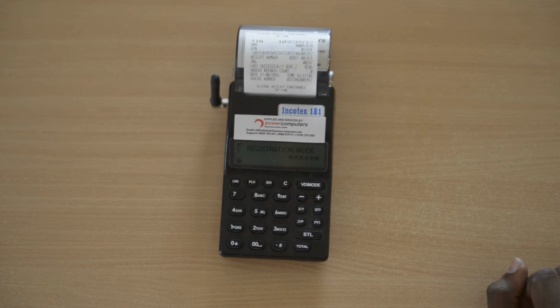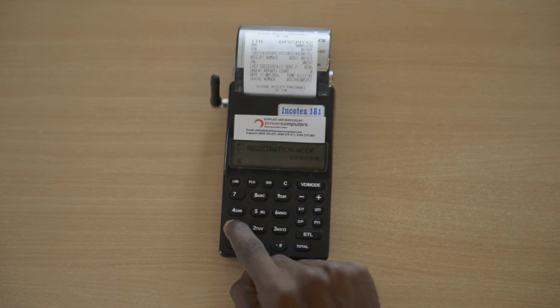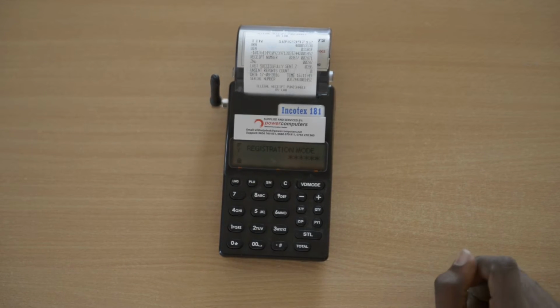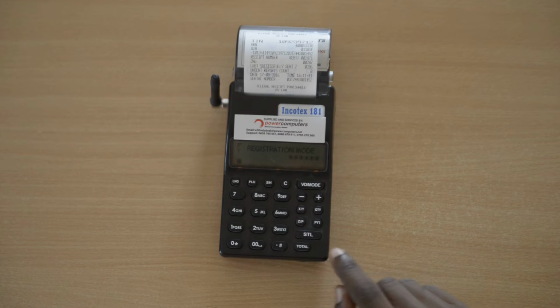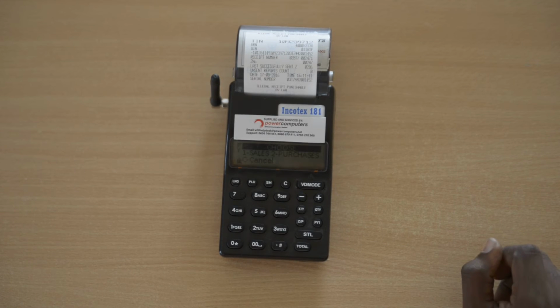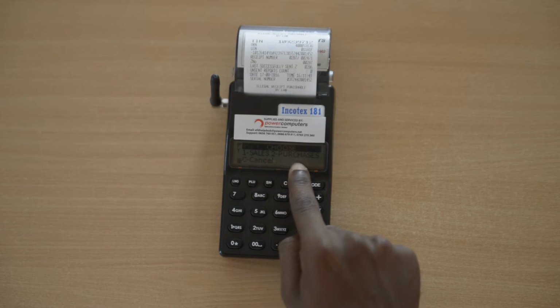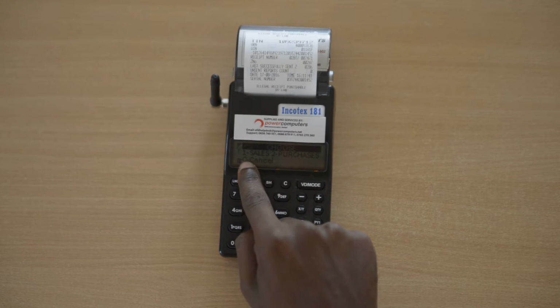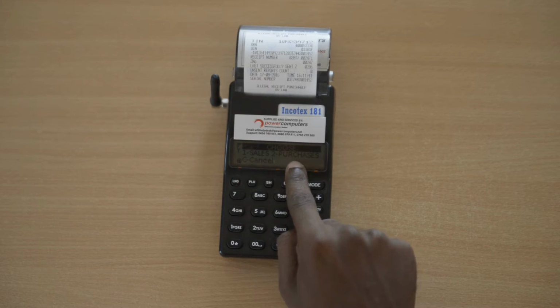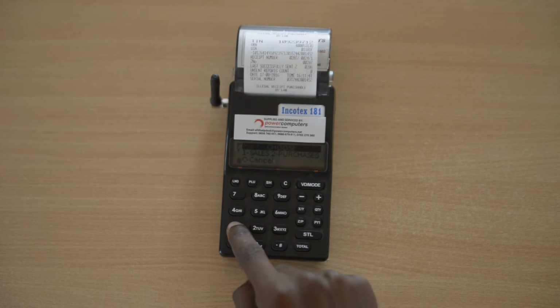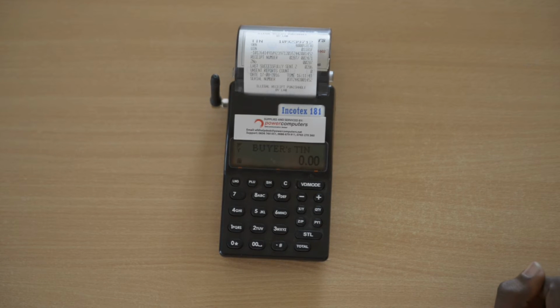If your client is having no TIN number, use the registration mode to do sales. Press 100,000 as the default password. The next step, press total. The next step, press 1 to choose sales, because the machine will ask you to write 1 for sales, 2 for purchases, C to cancel. So you press 1 for sales.